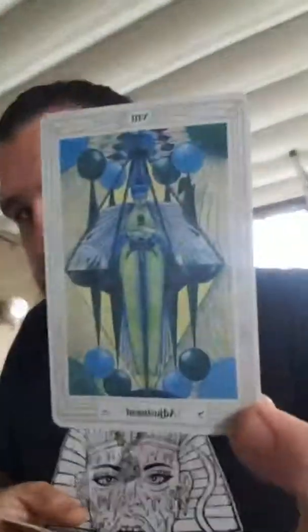Libra for Adjustment, which in the Rider-Waite it's Temperance. Wait. Where'd it go? No, Adjustment. Oh, Justice, of course. Justice card. Scorpio for Death.